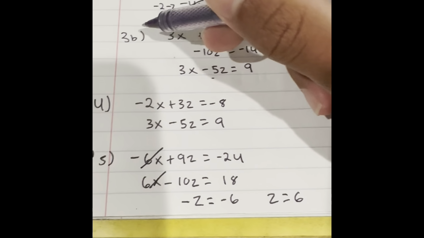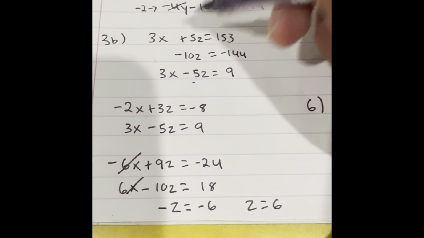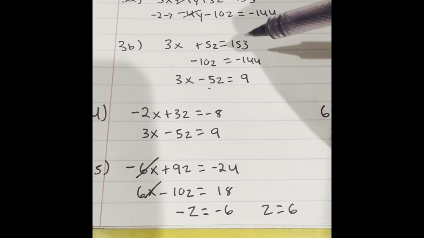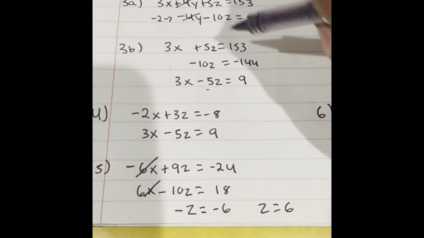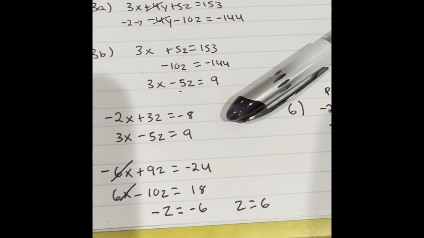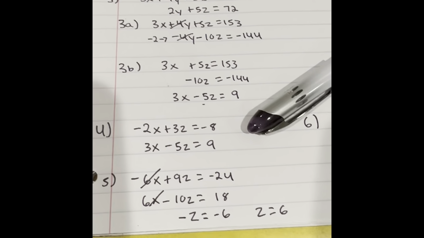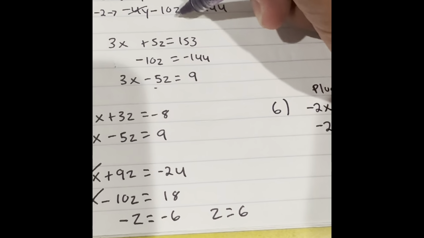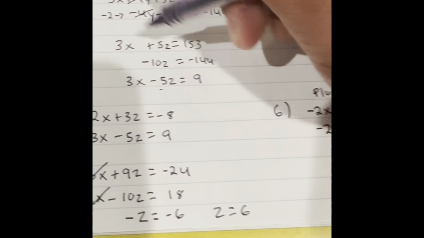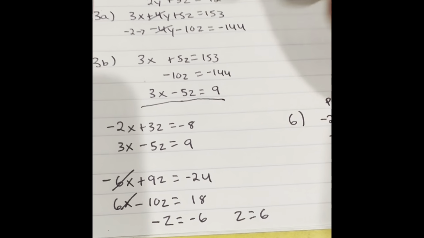Then that would move on to 3b, my next step, which is simplifying it, which would give me 3x plus 5z equals 153, and that would leave me just with z on the bottom, -10z to be specific, equals -144. Then you would add the equations together, and you would get 3x minus 5z equals 9.